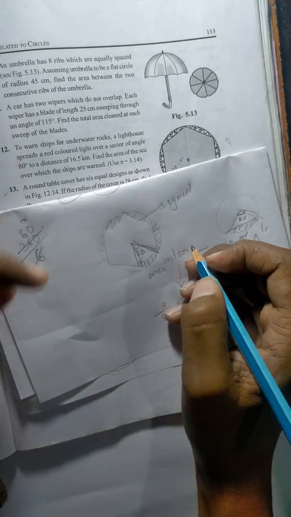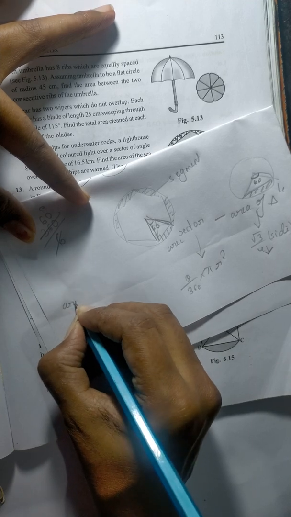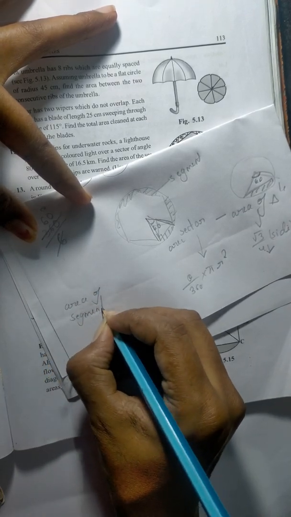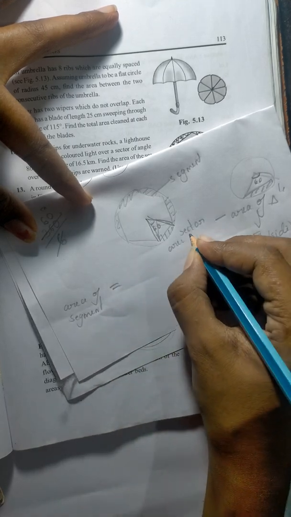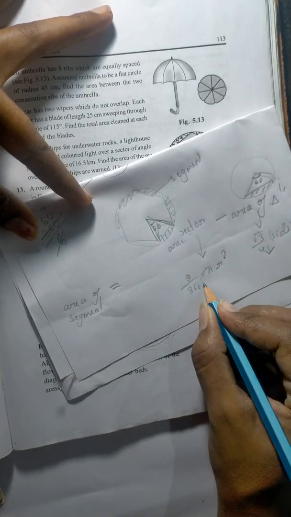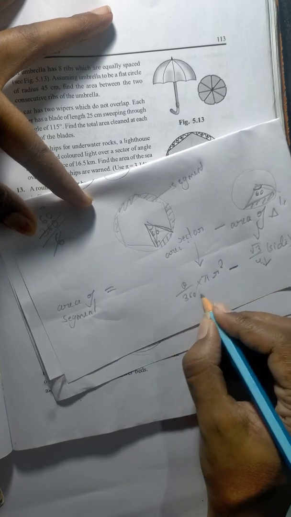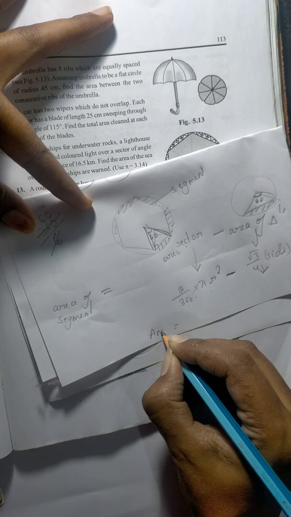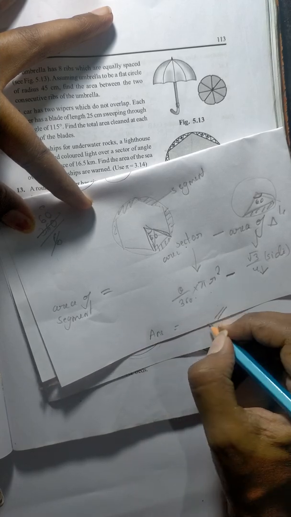So first, what are we doing? The area of segment we calculate by using the formula: area of sector minus area of a triangle. This we calculate separately, this we calculate separately, subtract, and get the answer. Whatever answer we get is only one part.